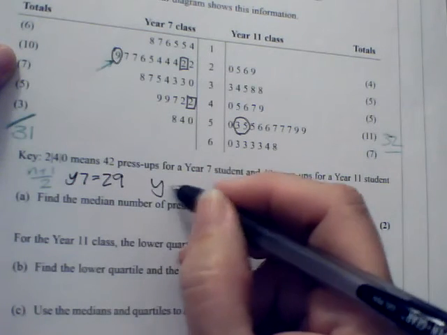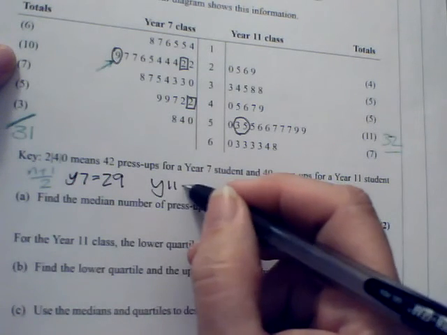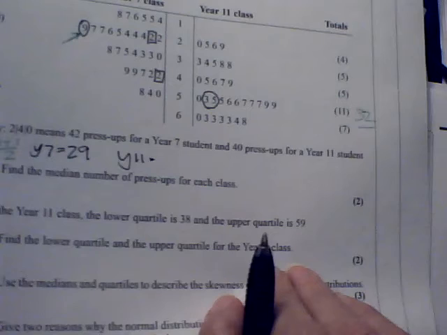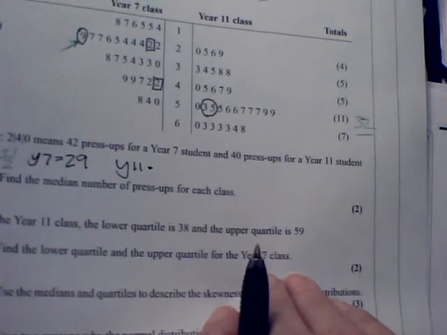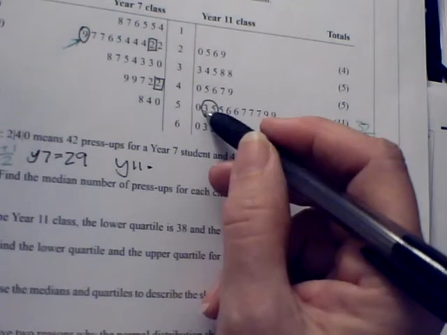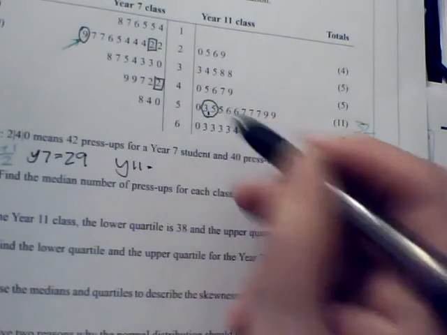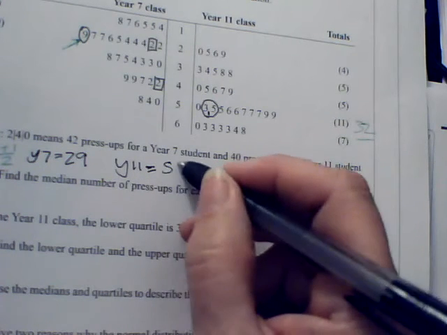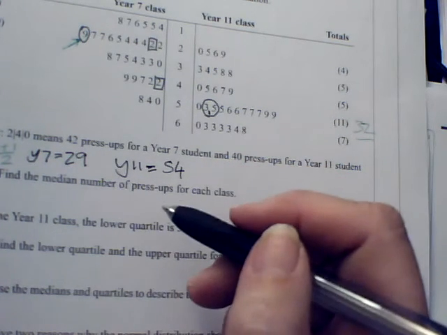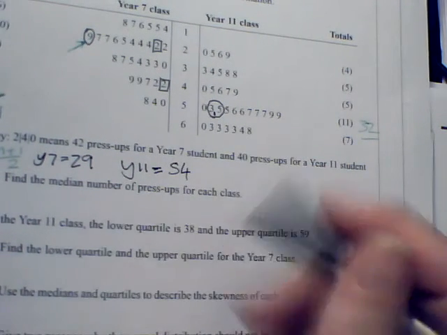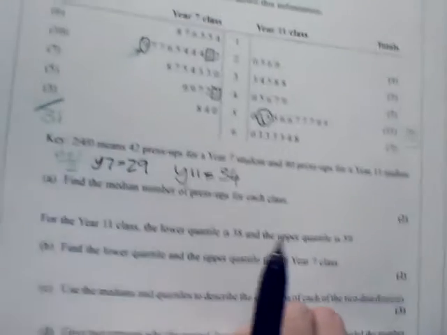And for year 11, we've got 32, so it's 33 divided by 2. So we know it's going to lie between the 16th and the 17th value. So it's between here, so it's going to be 54. So the median equals 54. The year 11s managed to do more press-ups than the year 7s, which we would expect, wouldn't we, really?